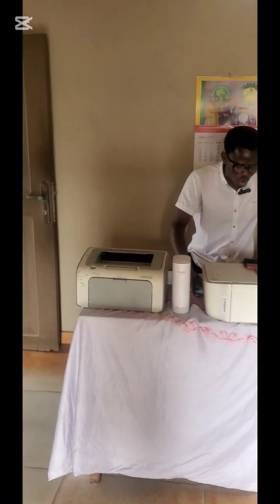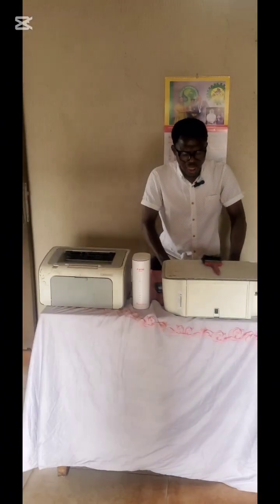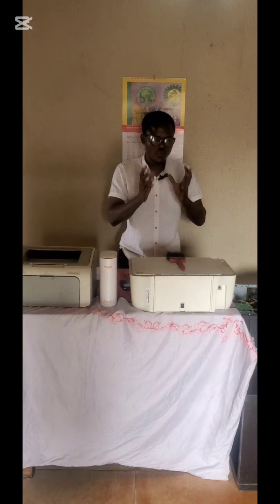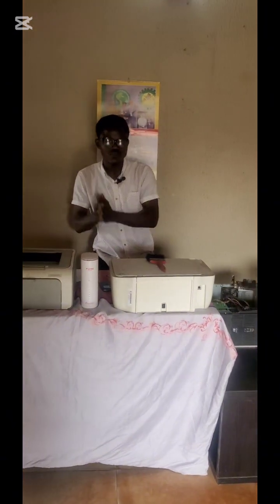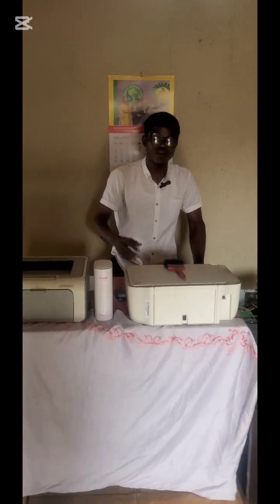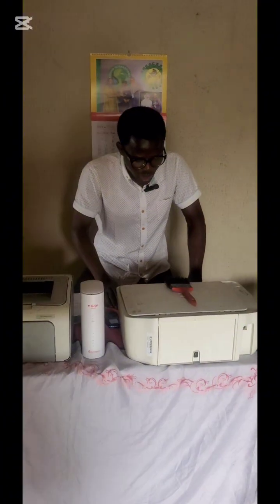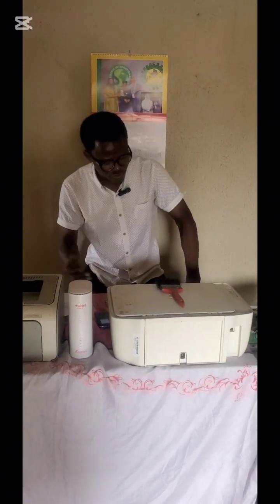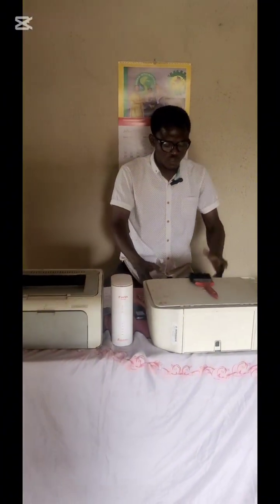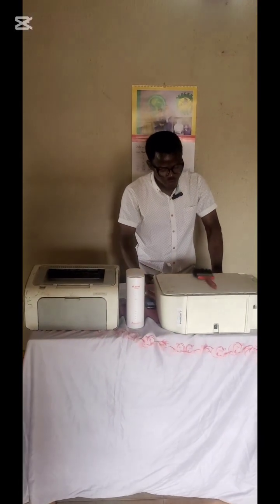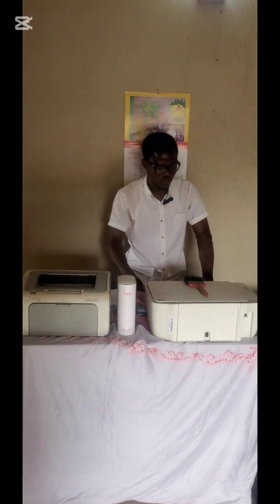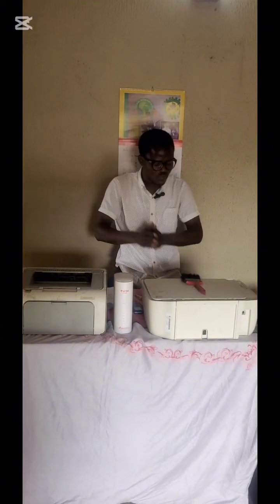Then you have to make sure you have discovered the components with the common faults and the symptoms. What is now the necessary steps to take? We'll get to that part. Then the other thing we need to take note of is diagnostics. What are the diagnostic tools? What do we use as the tools?